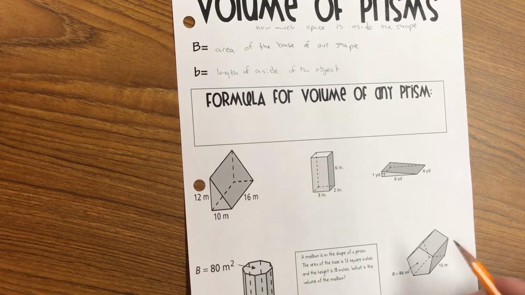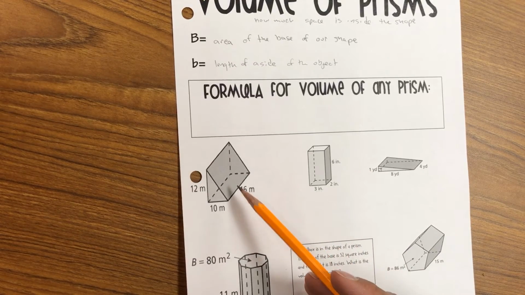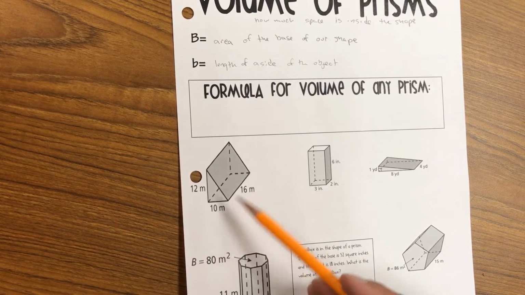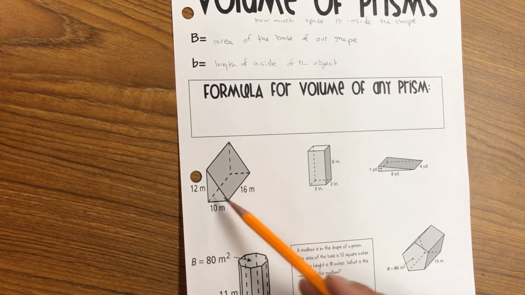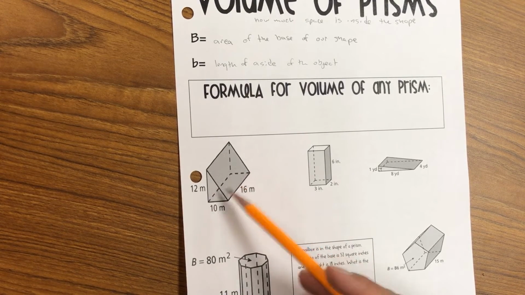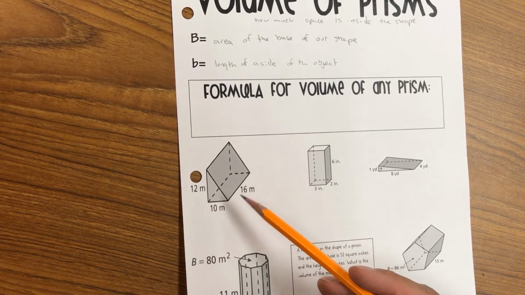The first step in using this formula is standing the shape up on its base. If you notice that our first shape down below, it's laying down on one of its lateral sides. It's not standing up on its base. The base of this triangular prism is these triangles at the top and the bottom. It's just laying on its side.